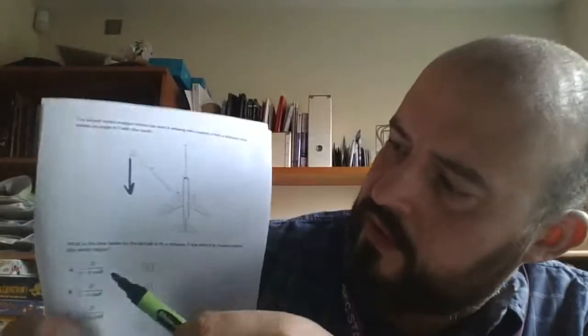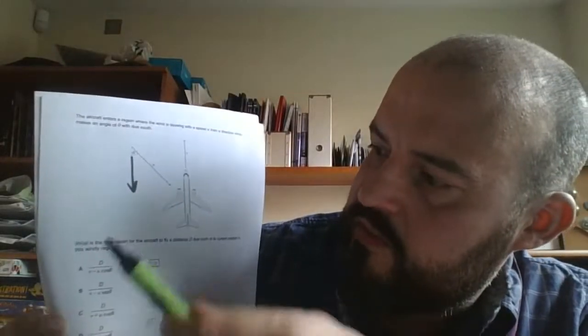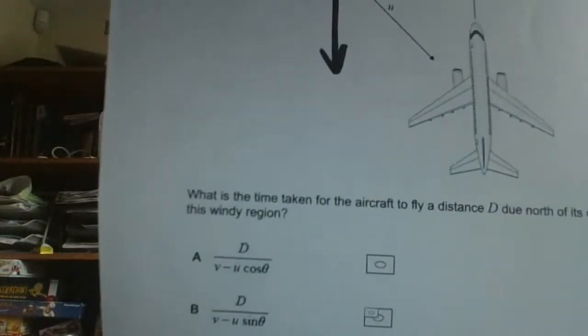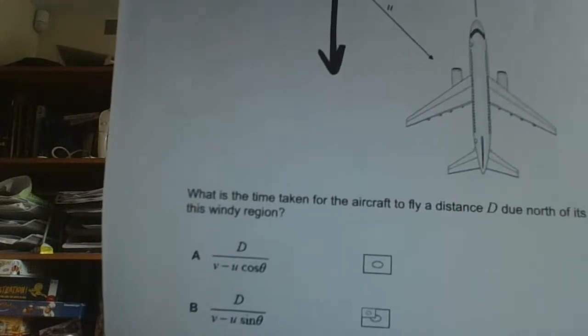But in the question, it wants me to have a time. Now, speed is distance over time. So distance over speed will give me that. These have all got distance over something. We want the one that's got V, take away U cos theta. So the answer for this one was A. So I'm just dealing with the plane going forwards and what's pushing it back.